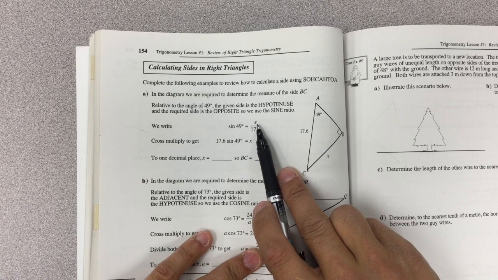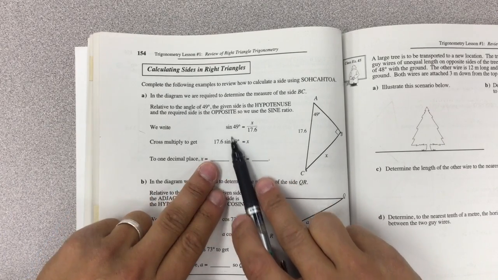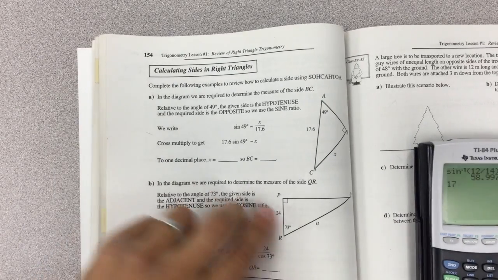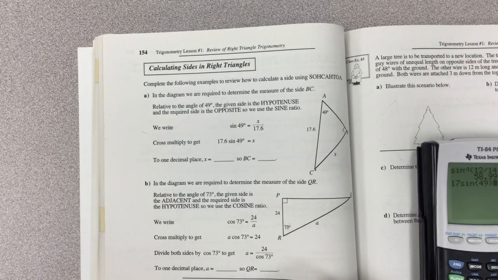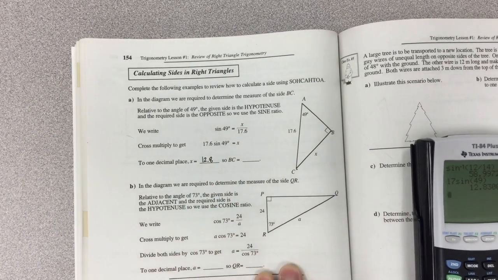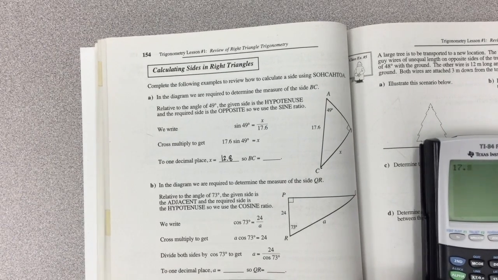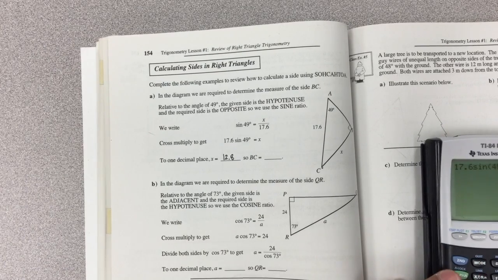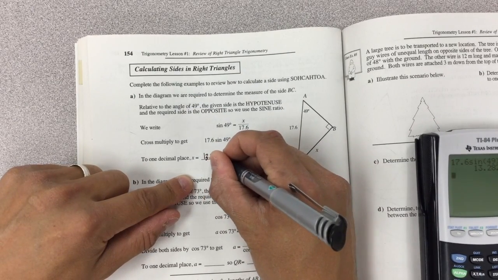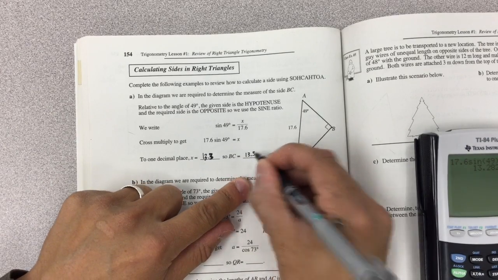We want to solve for x, so we bring 17.6 to the other side, and that equals x. To one decimal place, we would multiply 17.6 times sine 49, and that gives us 13.3. And so BC is equal to 13.3.